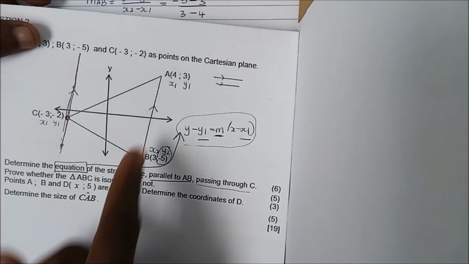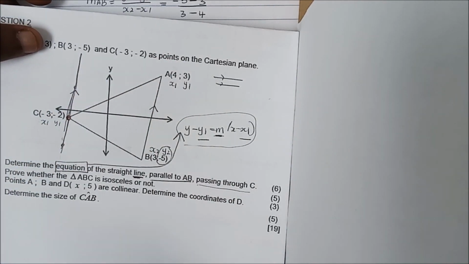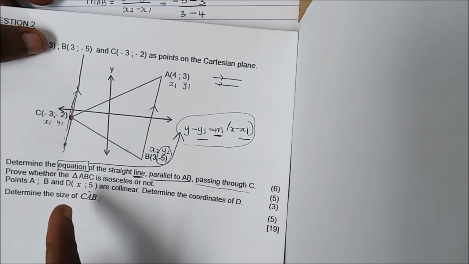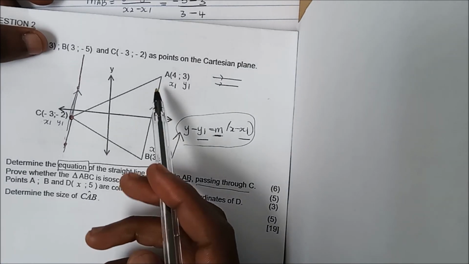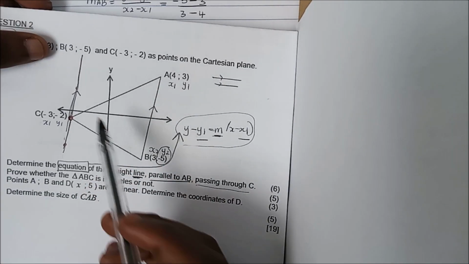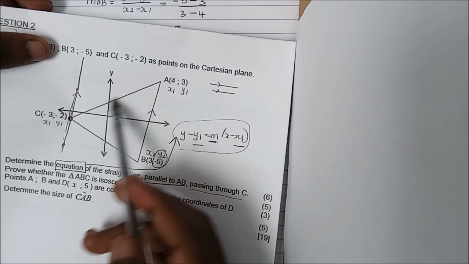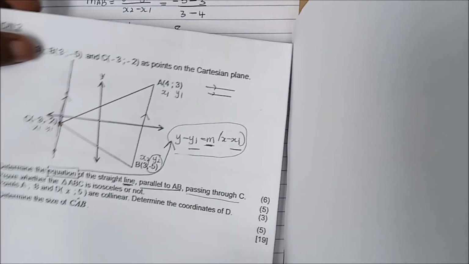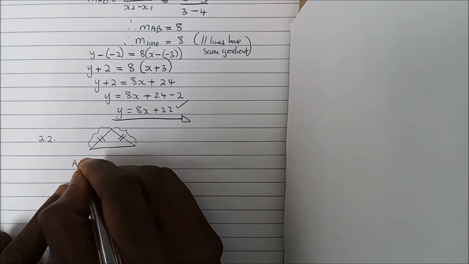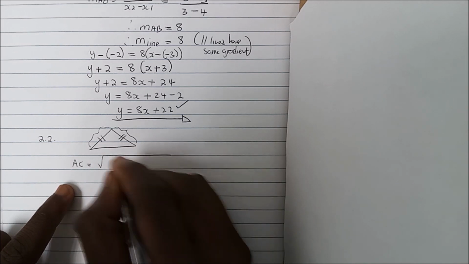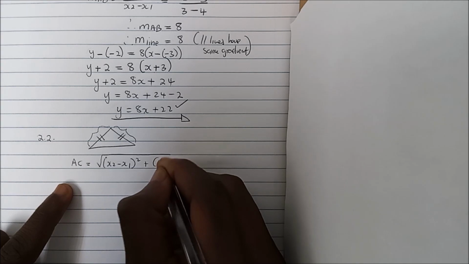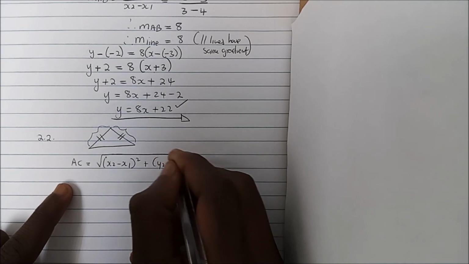So how will you prove this? It's important: to prove isosceles, we need sides. So we can find all the sides. Let's go ahead and do that. Let's start with AC. The length of AC, the formula is the square root of (x2 minus x1) squared plus (y2 minus y1) squared.